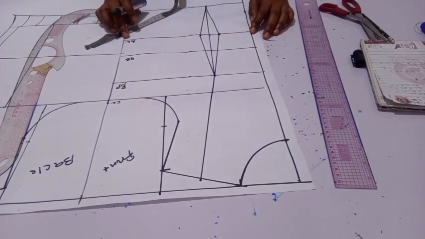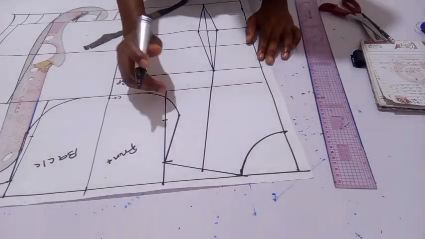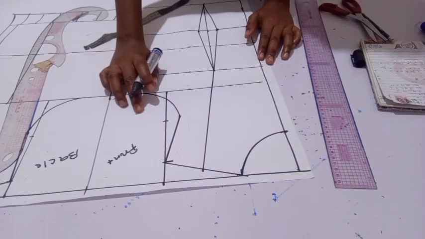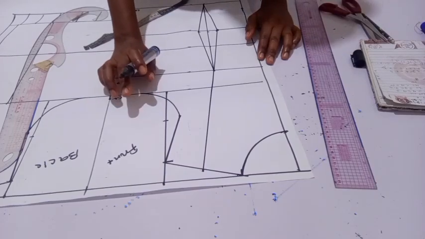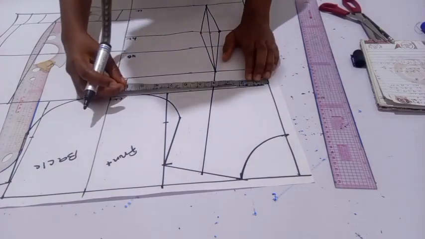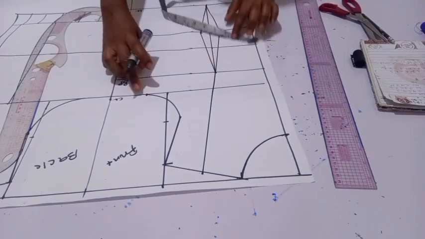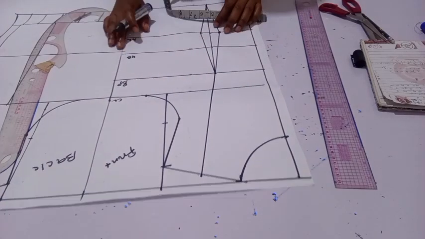So the next thing I'll be working on now is my circumference, which is my bust, my waist, and my corset length circumference, which is the upper hip circumference. So the bust is 34. When I divide it by 4, we have 8.5. So I went ahead to mark our 8.5.